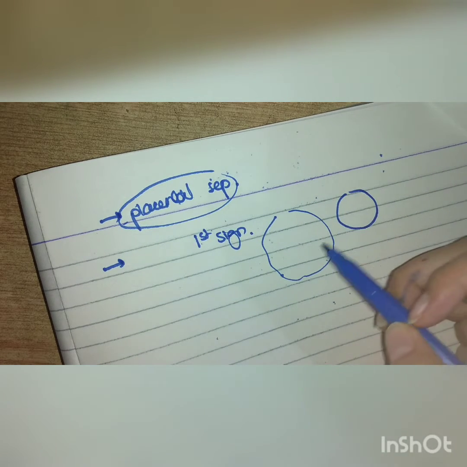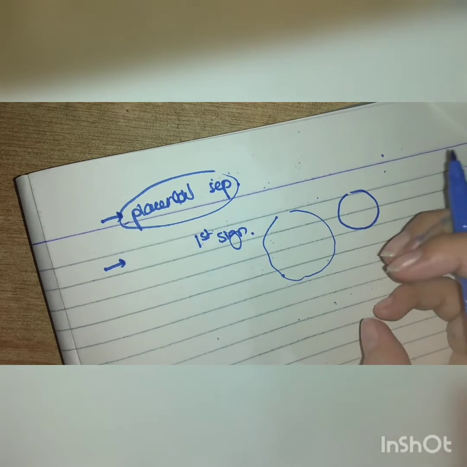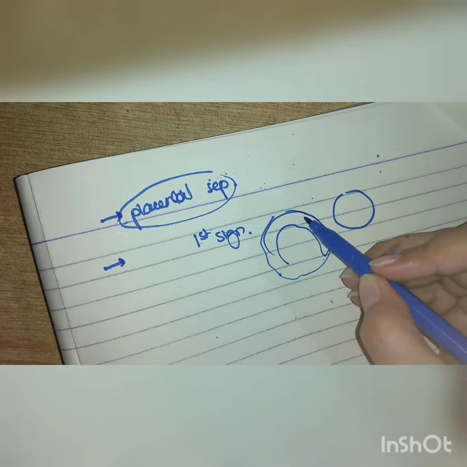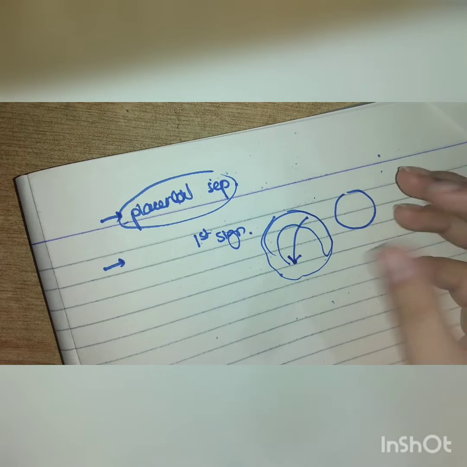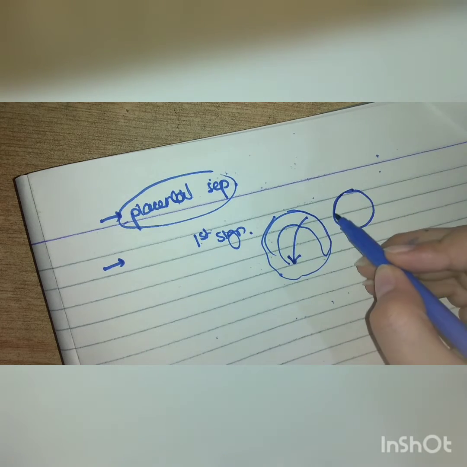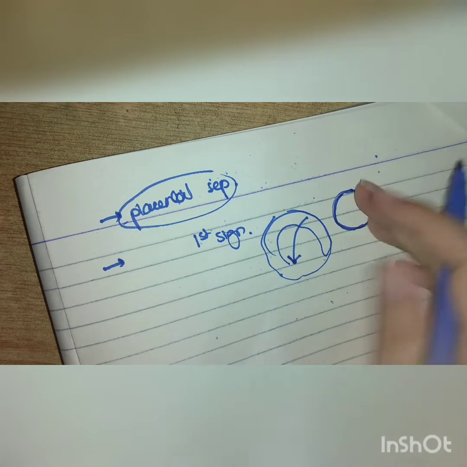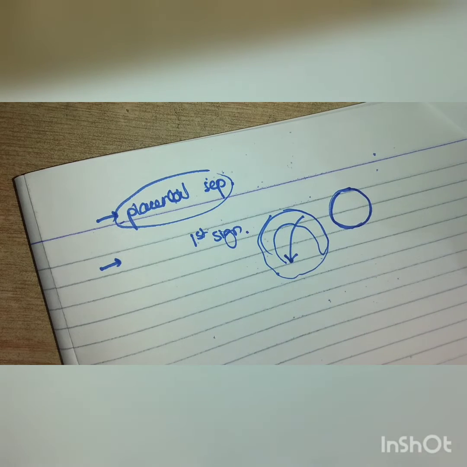Because after the delivery of the baby, the uterus starts to contract, and the placenta is over here. When the placenta has started to separate, the uterus can now contract more freely and in a better manner, so it becomes more firm, more globular and more ballotable. So this is the first sign.